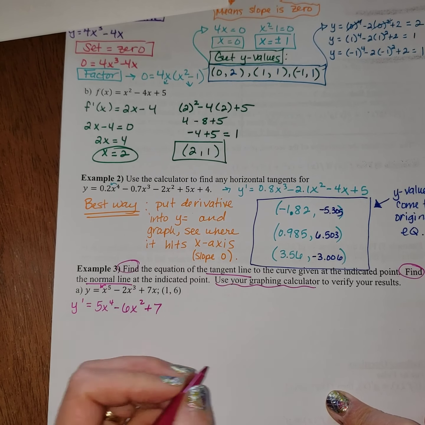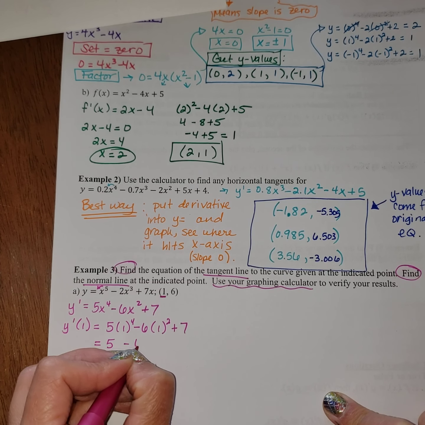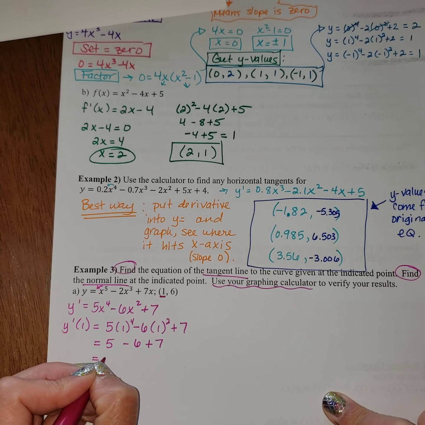So y prime of 1 will be 5 times 1 to the 4th minus 6 times 1 squared plus 7. 1 to the 4th is 1. 5 times 1 is 5 minus 6 plus 7. So that'll be a negative 1 plus 7, which is a 6. So that is the slope.